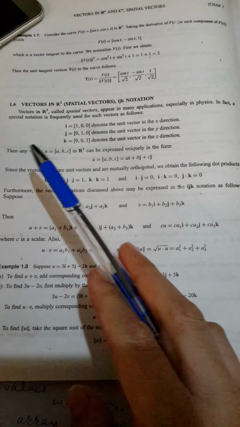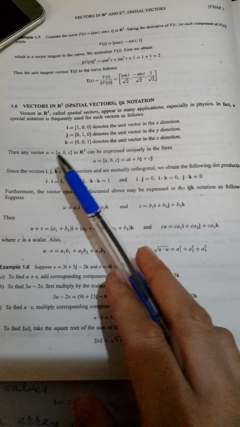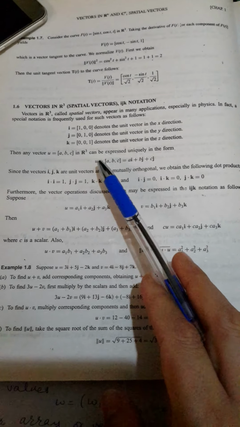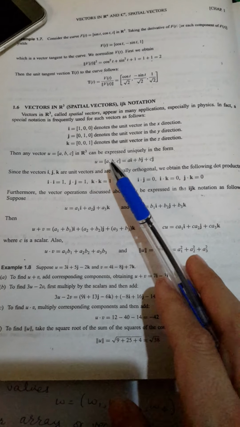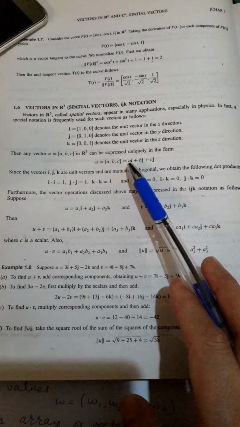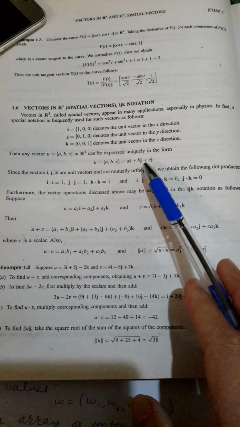Then any vector u = (a, b, c) in R3 can be expressed uniquely in the form u = a times i plus b times j plus c times k. It is k, not j, here.